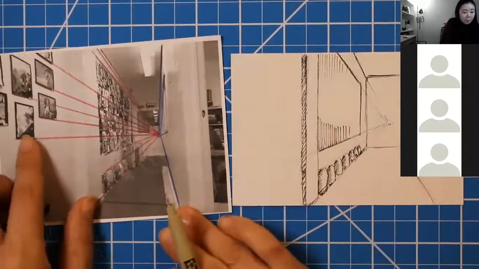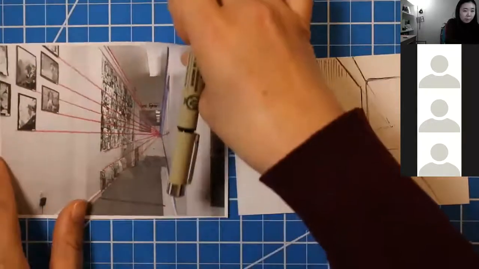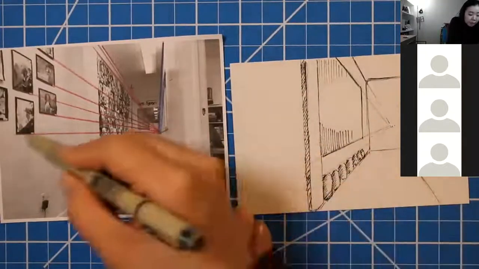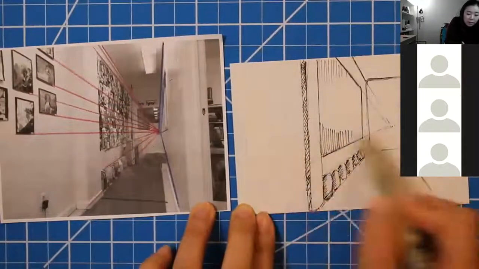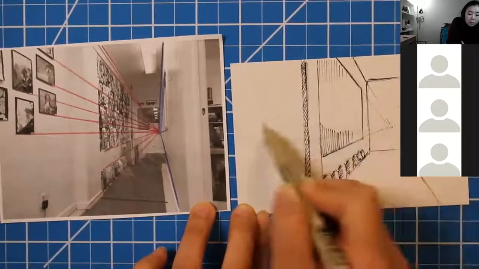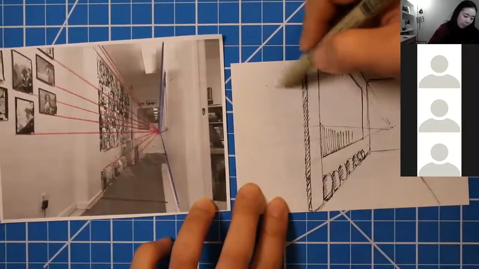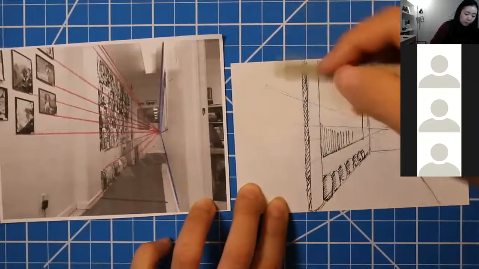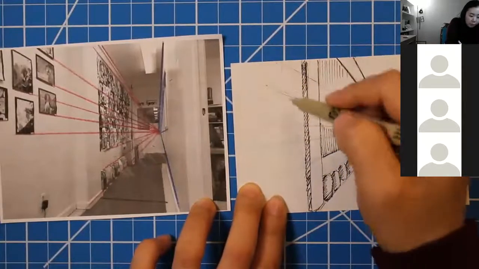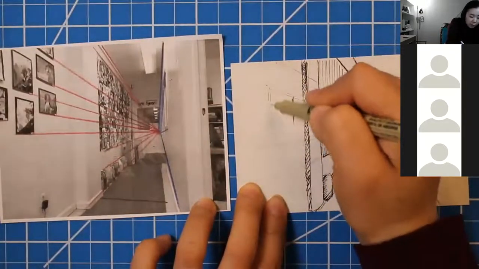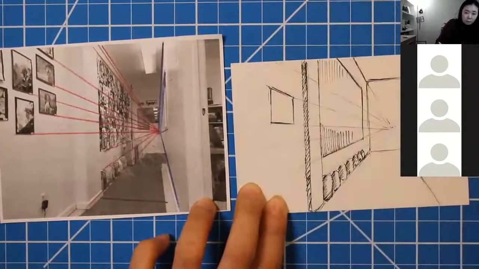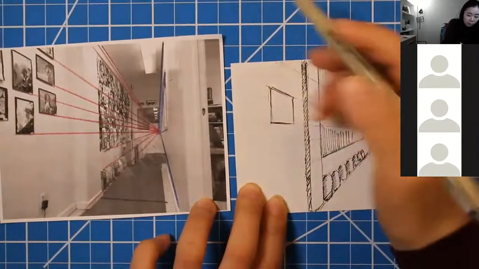And I'm gonna make a single artwork on my wall. So again, I'm gonna find these guidelines, the angle lines. So it's gonna be like this. And it's gonna be like this. Like this. And one more. Like this. Okay. So now I'm gonna add the vertical line here. And I'm just making an outline. See, I just made one piece of artwork on the wall.